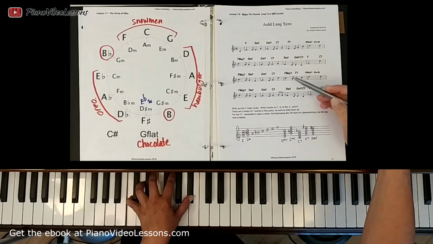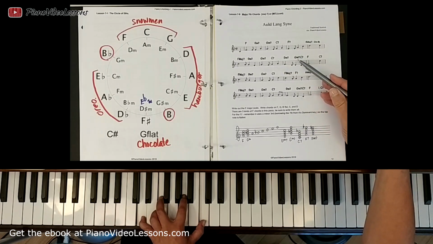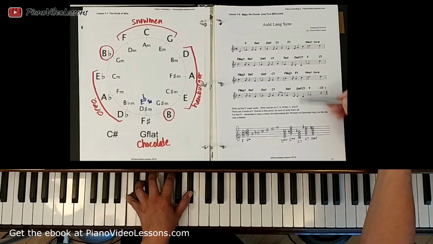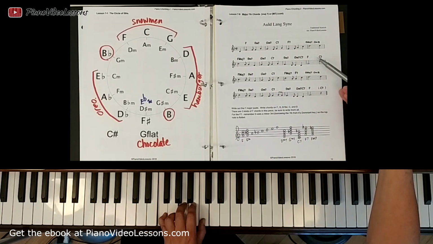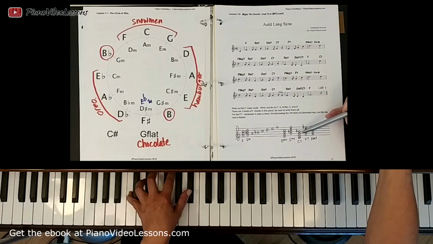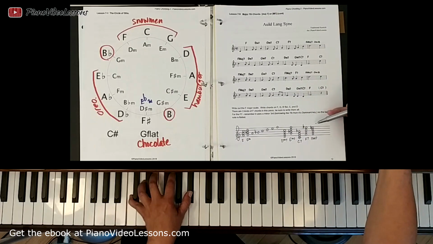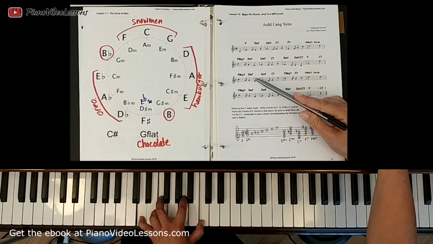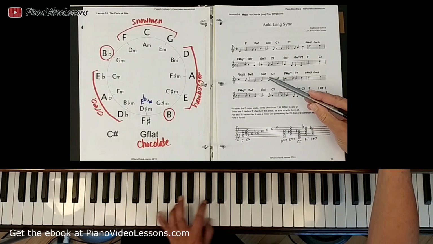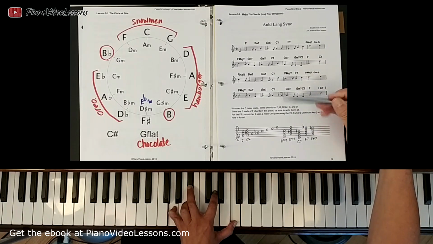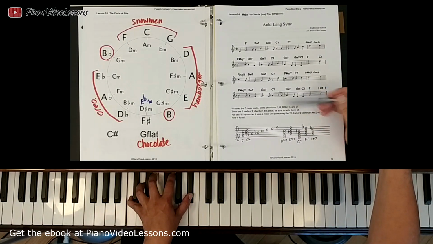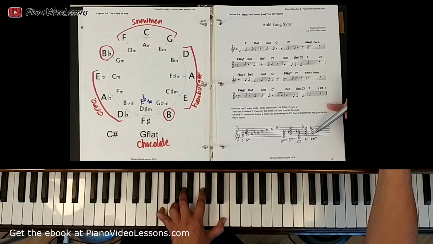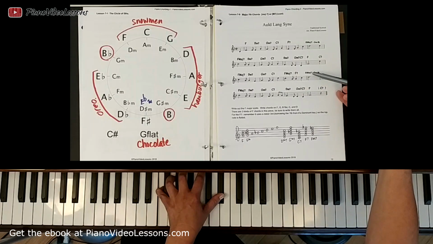C7 again, D minor 7 again, G minor 7 again, C7 again, basic F triad again. Then C7, which is here, F major 7, D minor 7, we're on this one, which is here, G minor 7, which is here, C7, which is here, F major 7, natural F7, then B flat major 7.